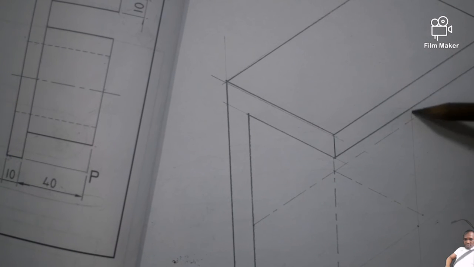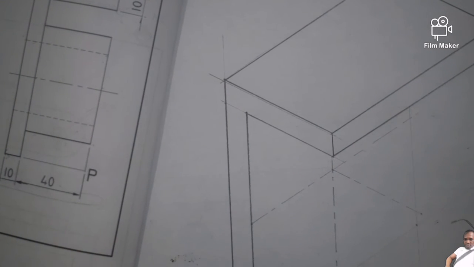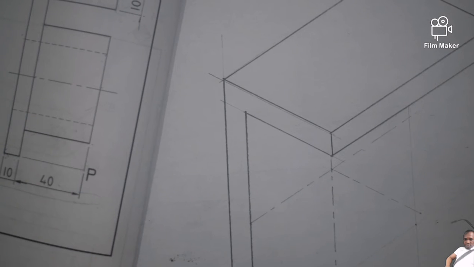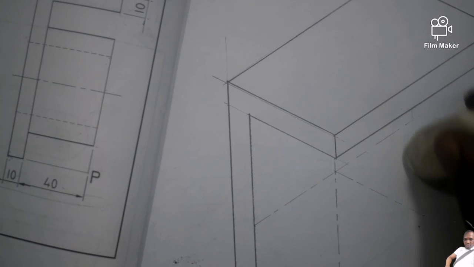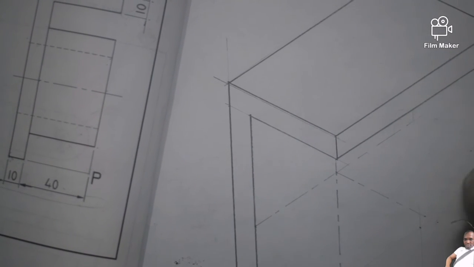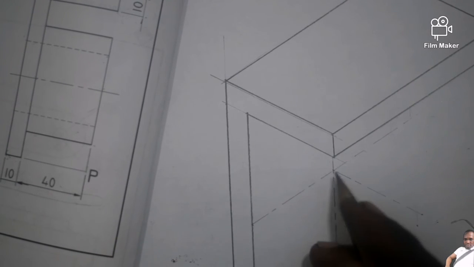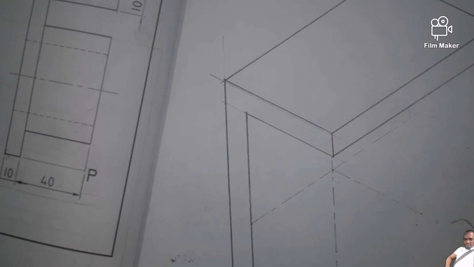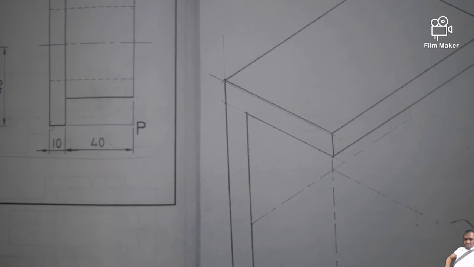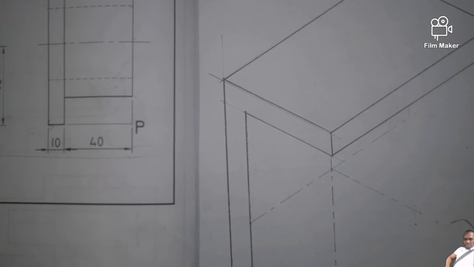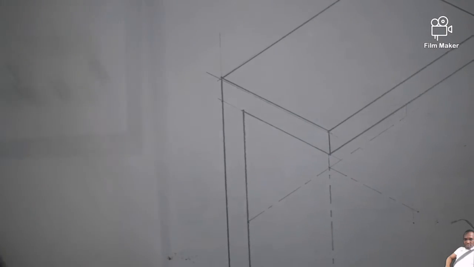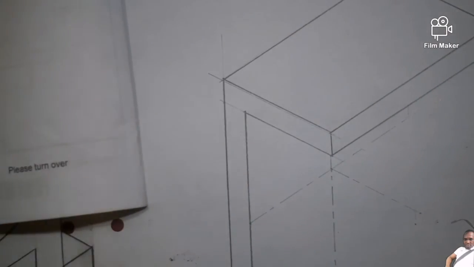So now let me erase this one before it confuses me. I'll see it later, the time whereby I'll be drawing it solid. Even this one, erase it for now. So from there till there is that 40 millimeter. So where my 40 millimeter ends, I'll take this point vertically.